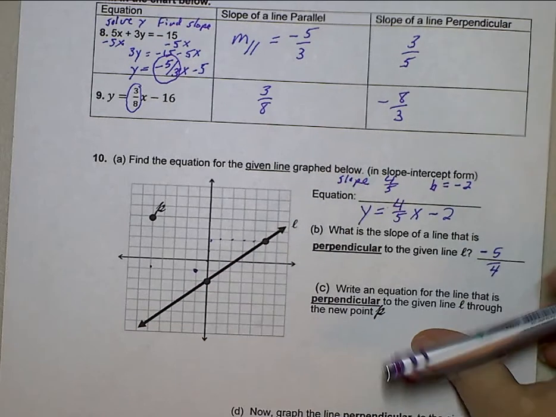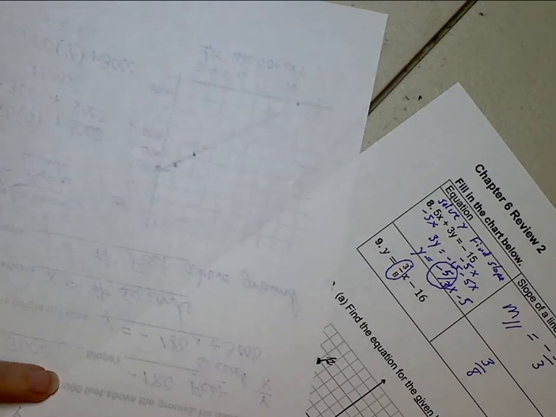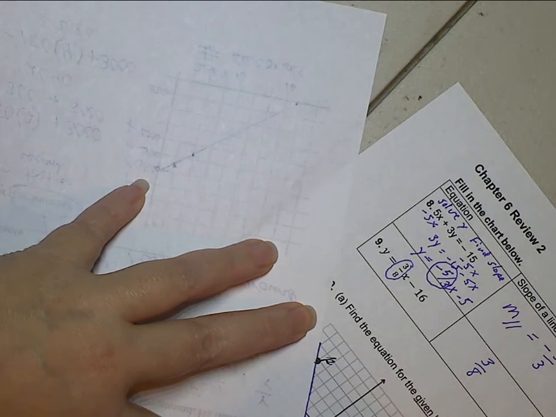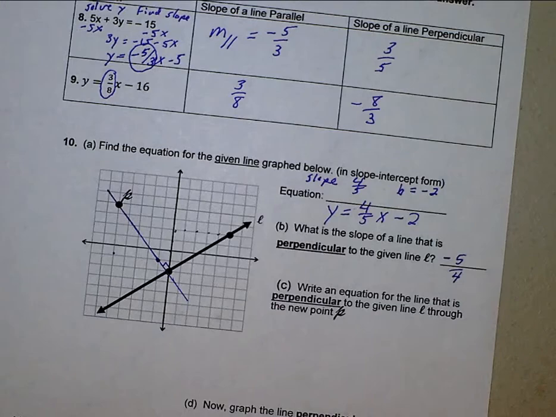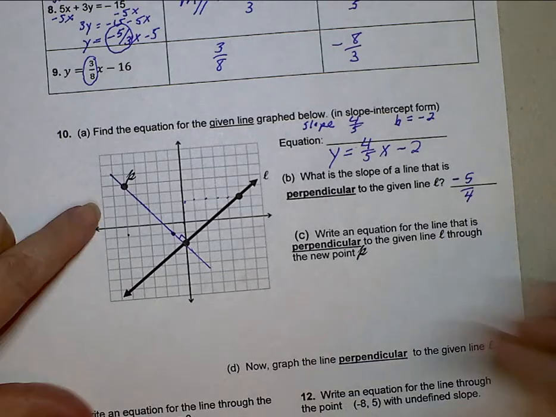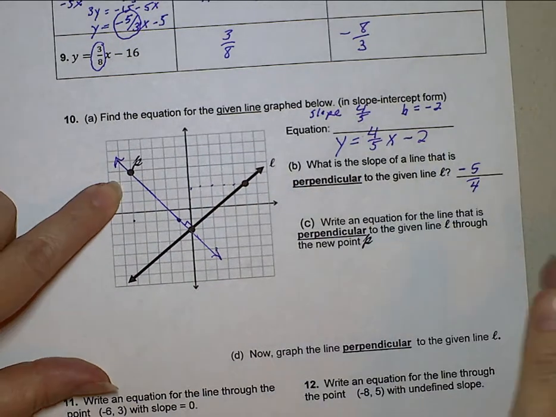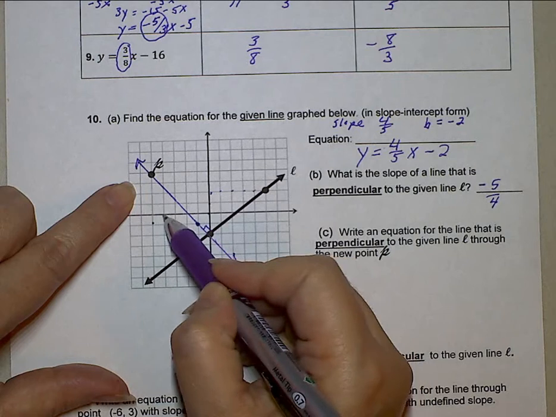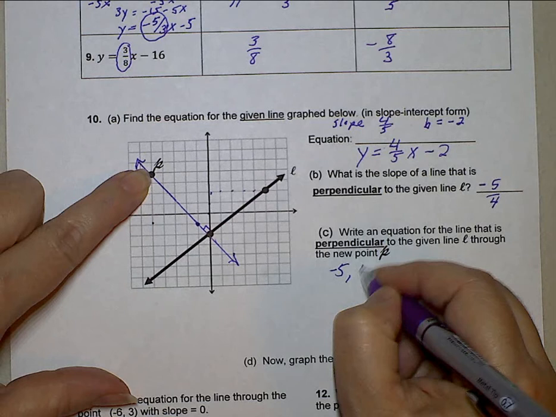So we are looking for this equation right here. We're finding the equation of this line. So we have our point, which is -5, 4.